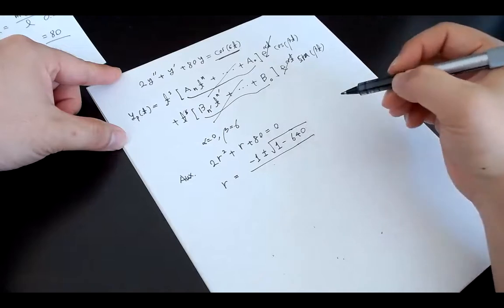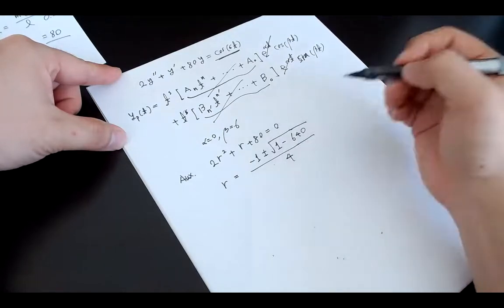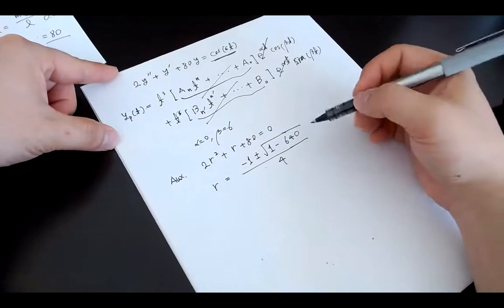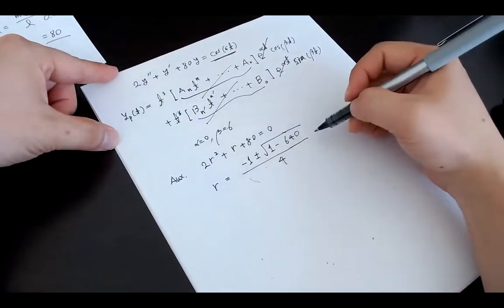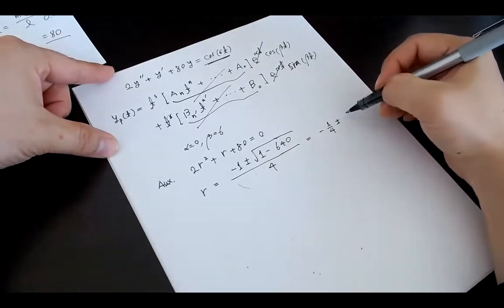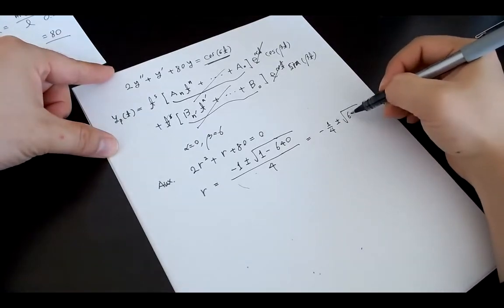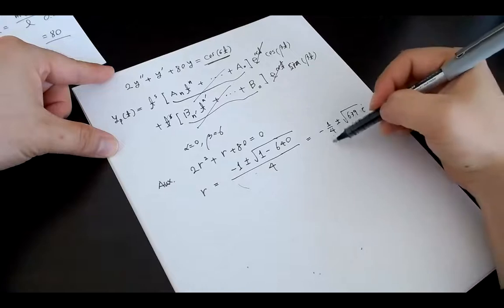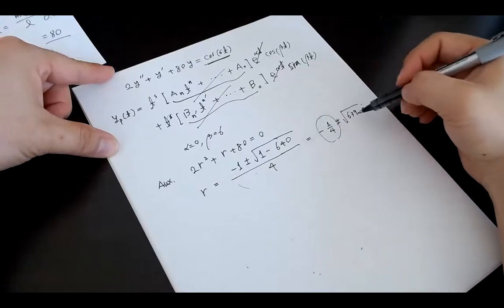640, right? Over 2A. Okay. But definitely in this one, this is equal to negative 1/4, and then plus or minus the square root of 639 times i, right? So this is the real part. This is the imaginary part.